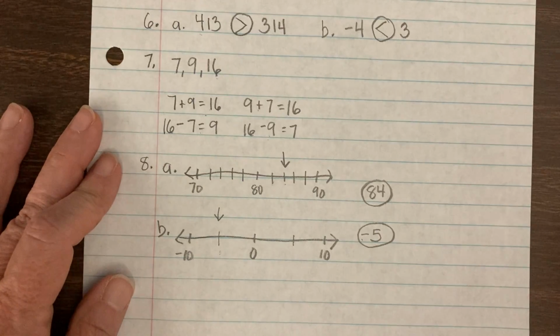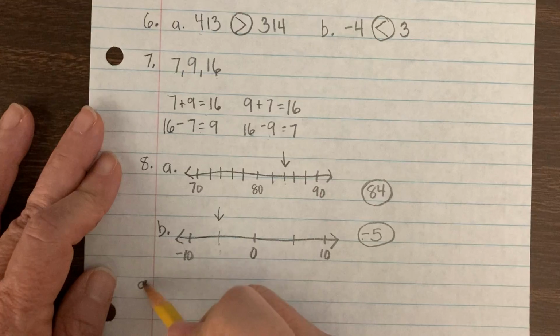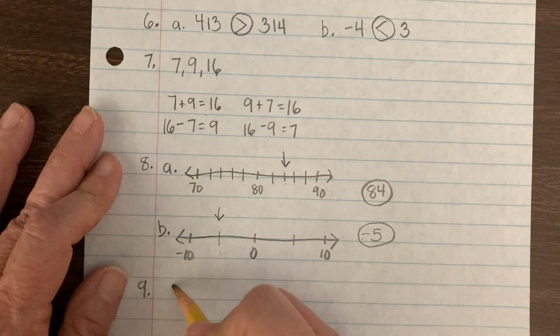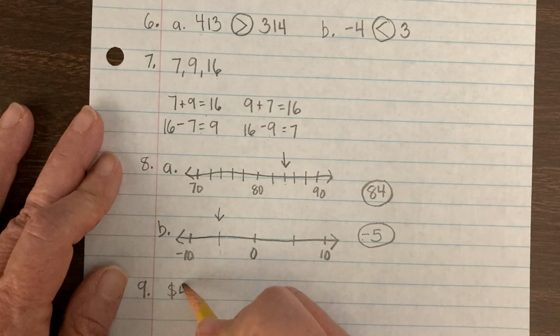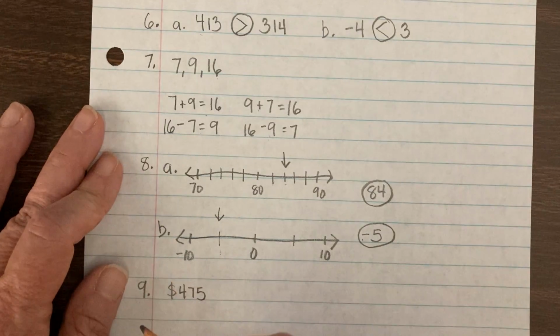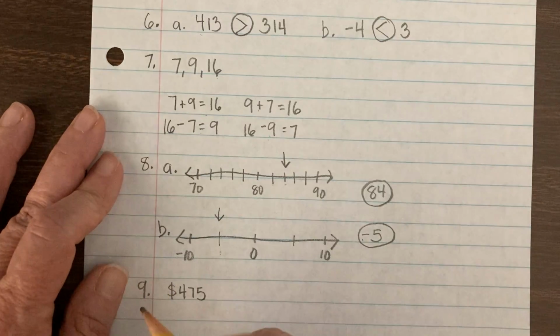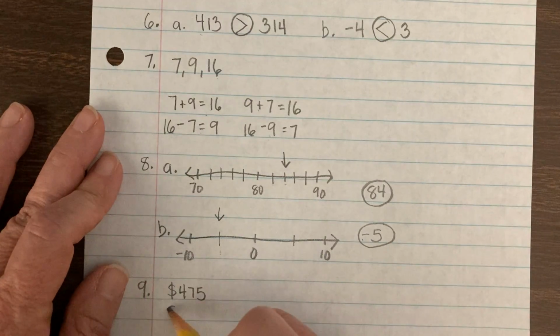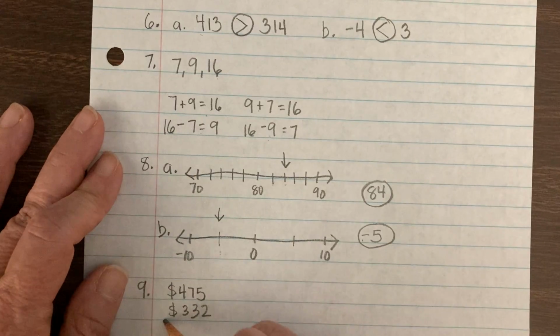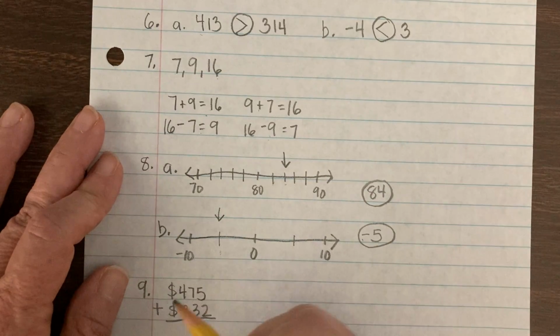Number 9 is on the next page. And for number 9, we are adding a money amount. So be sure to line up your dollar signs, your hundreds, your tens, and your ones. We've got 475 plus 332. Okay, and then we're going to add.